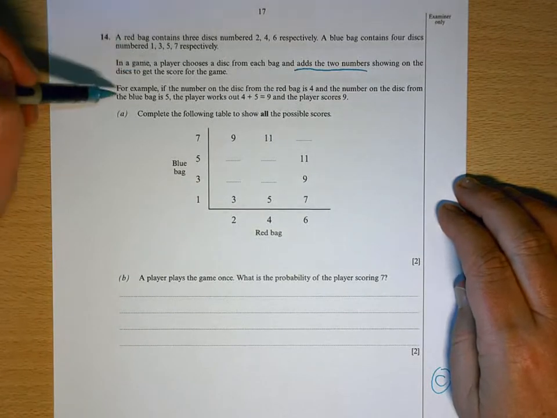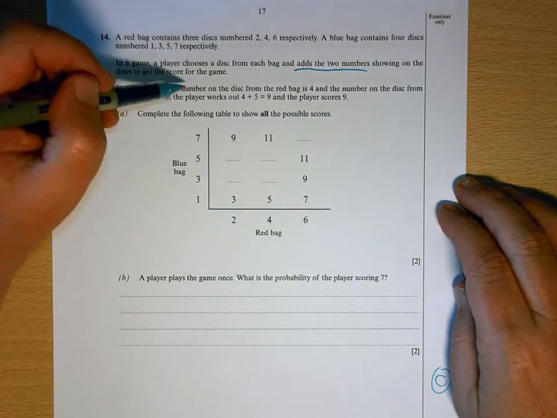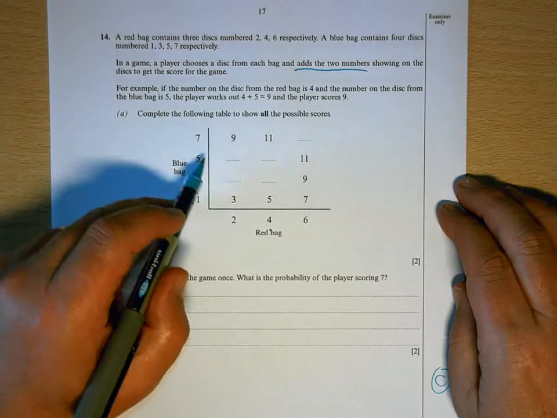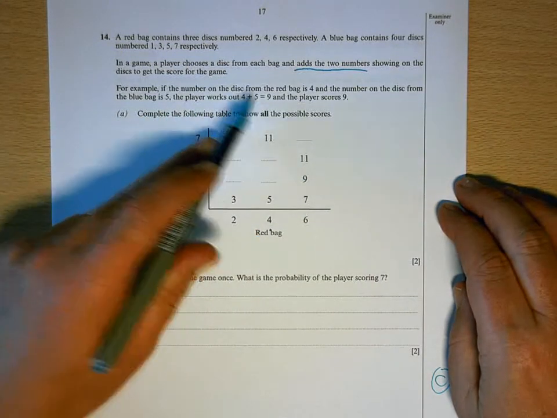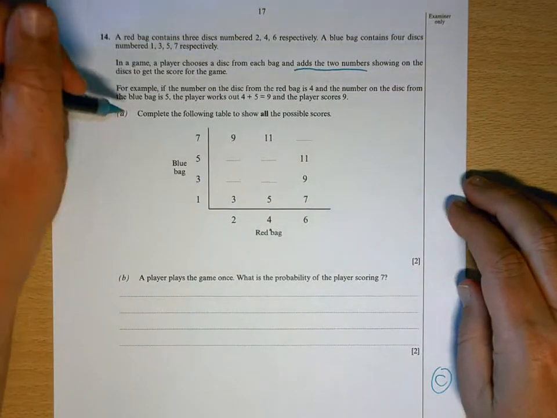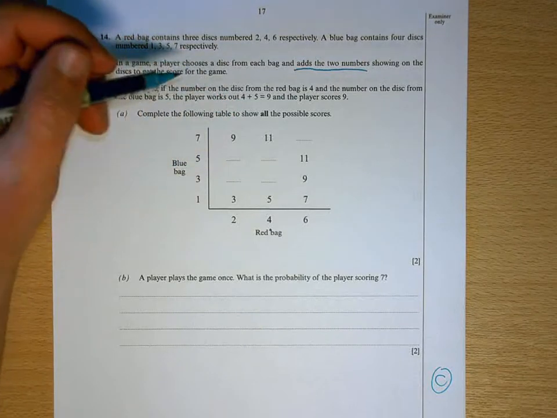For example, if a player on the disc from the red bag is 4 and on the blue bag is 5, the player works out 4 add 5 is 9, and the player scores 9. Complete the following table to show all the possible scores.